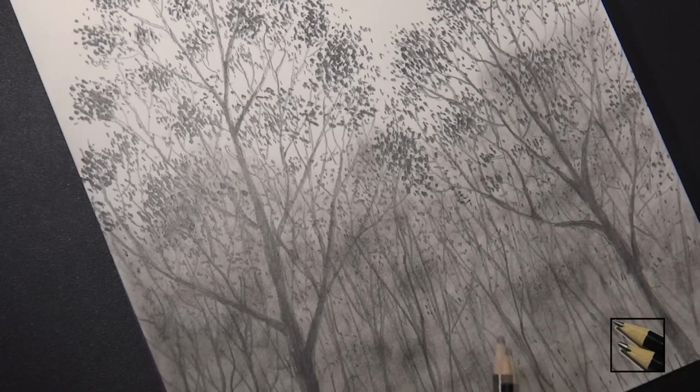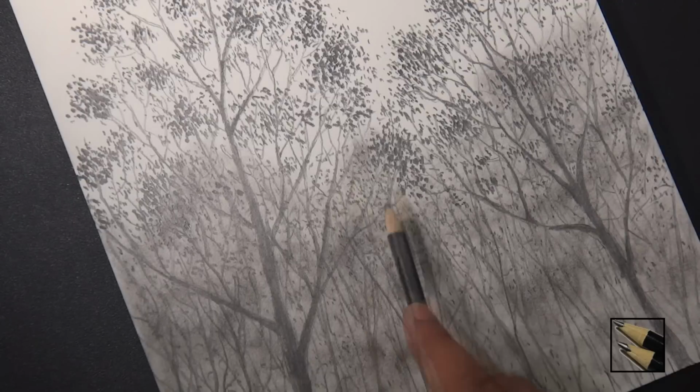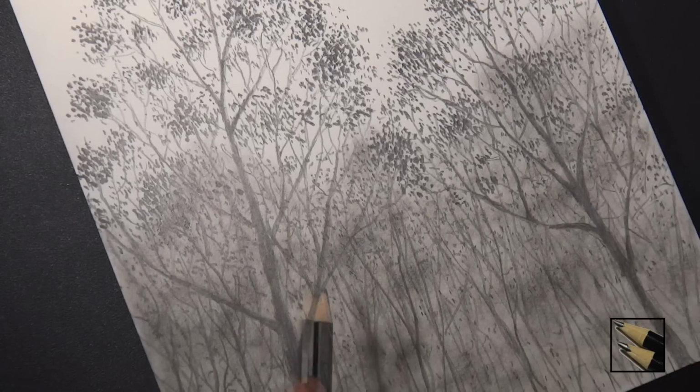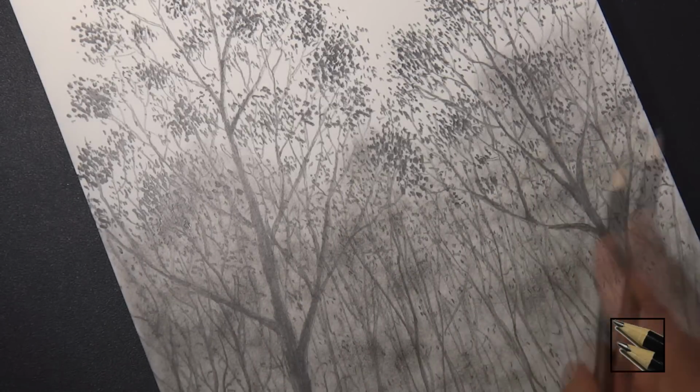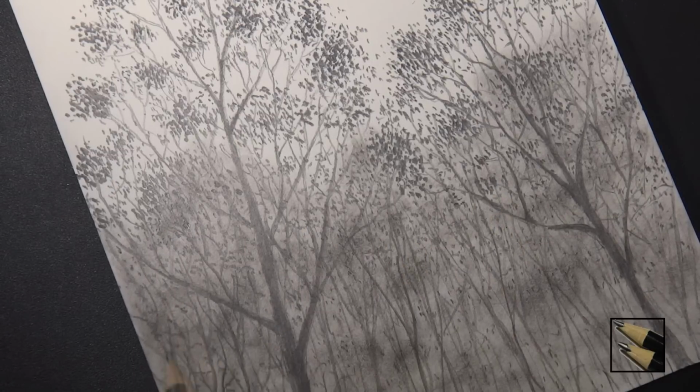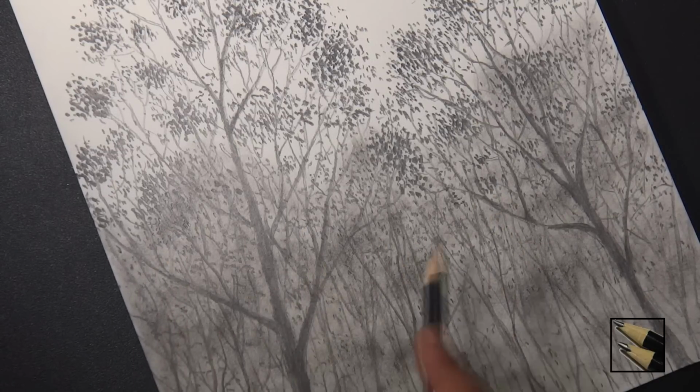Now I think I have added enough dots. Big trees are covered. All other trees in the jungle also look good. If you like, you can add more dense dots to create more density, but too many dots also can spoil the drawing. So I'm going to finish it here. Let's have a look at the final drawing.